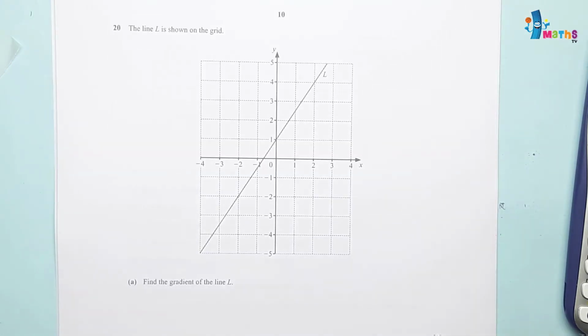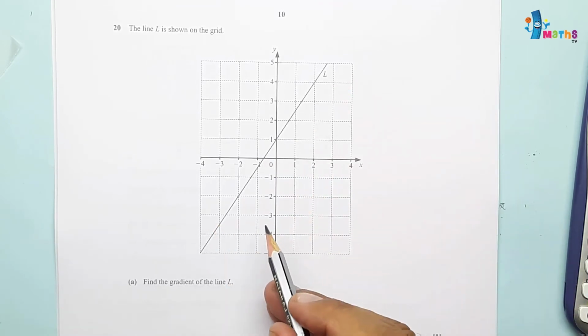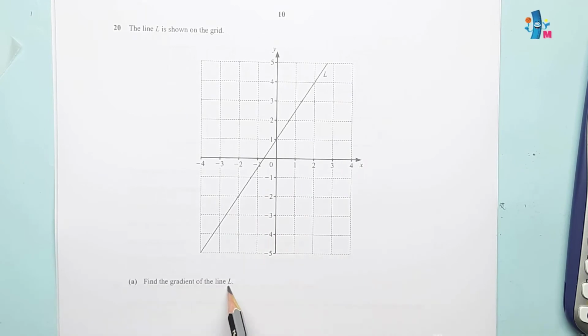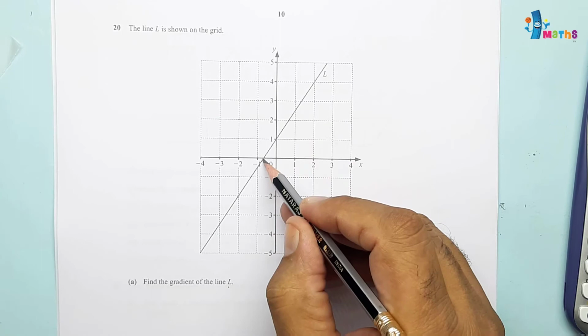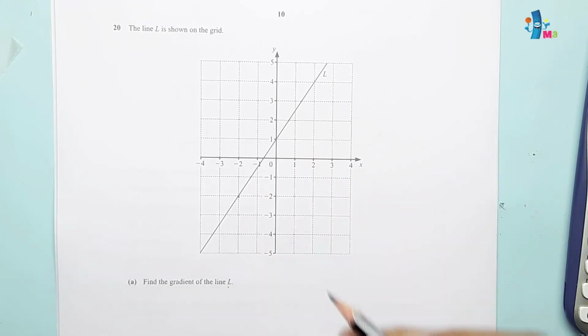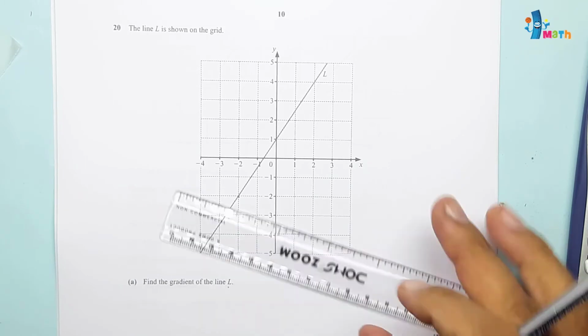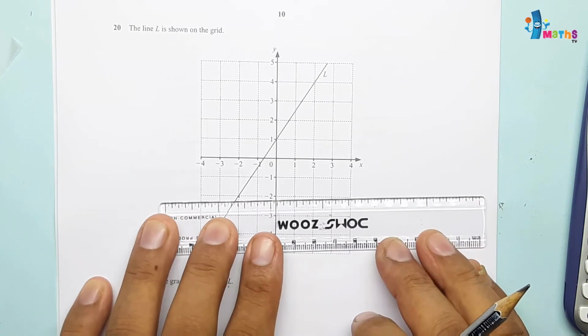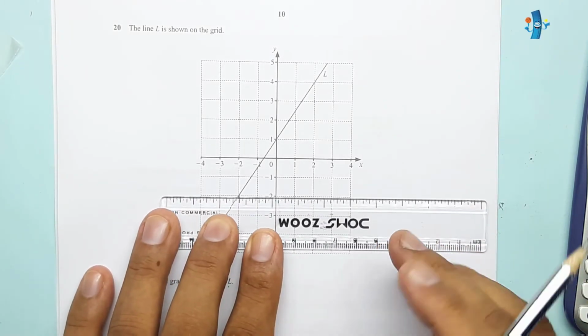Now next, question number 20. The line L is shown on the grid. This line is shown. Find the gradient of the line. We can take the triangle to find the gradient, and we can take this portion of the triangle.